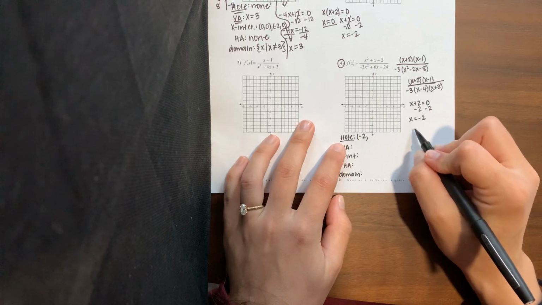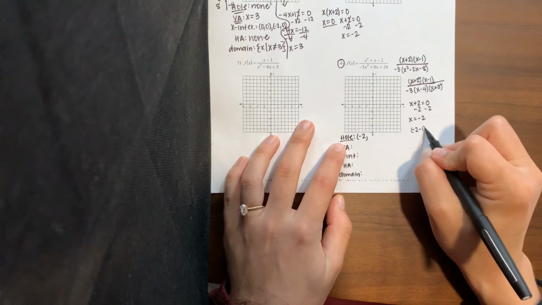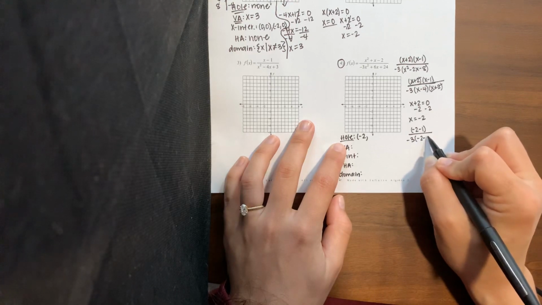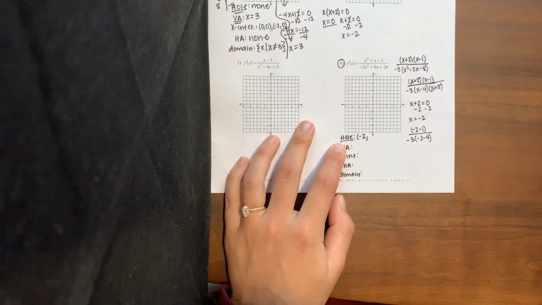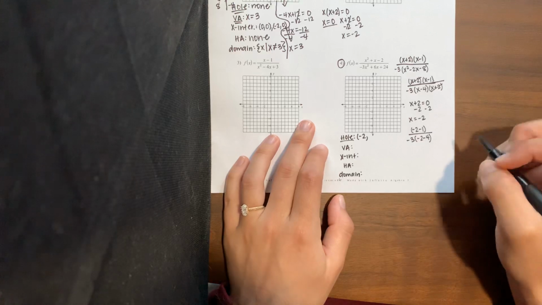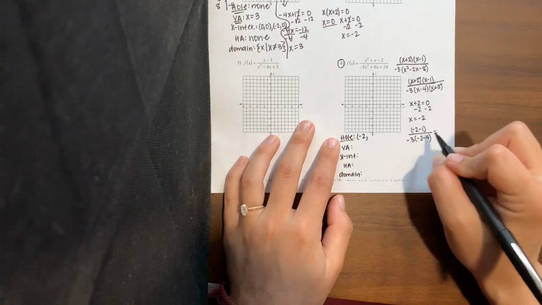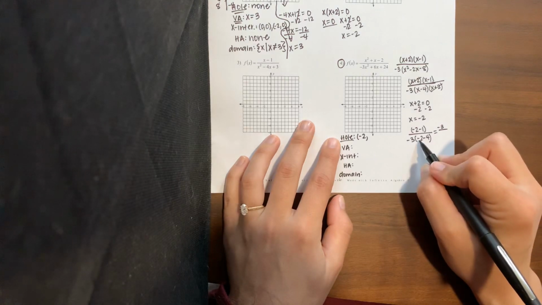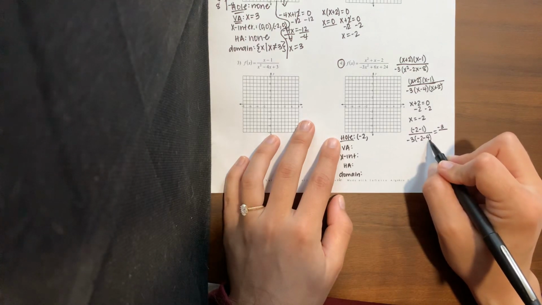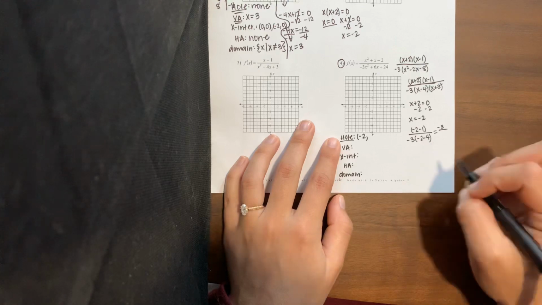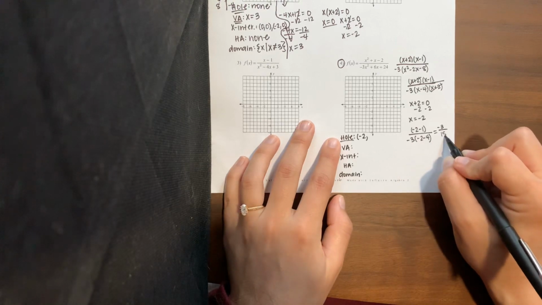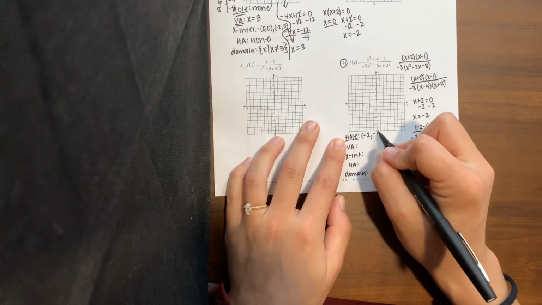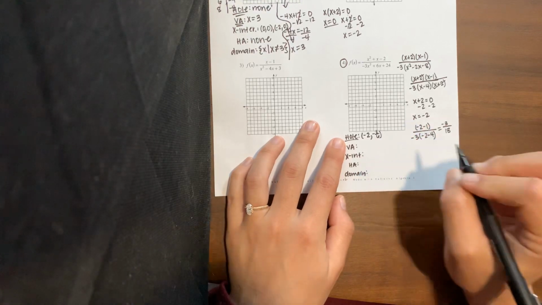Okay, so what I have here is -2 minus 1 over -3 times -2 minus 4. So -2 minus 1 gives me a -3. -2 minus 4 gives me a -6, times -3 is a +18. So -3 over 18 simplifies to -1/6.